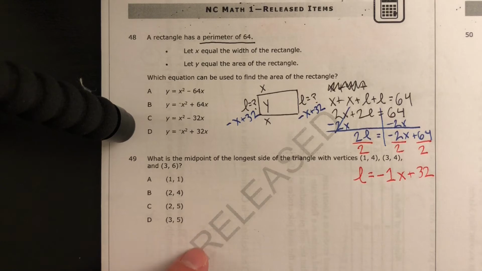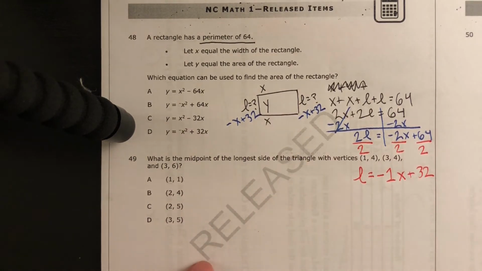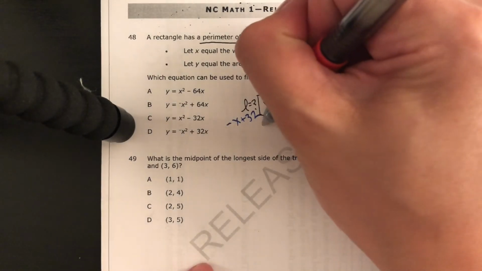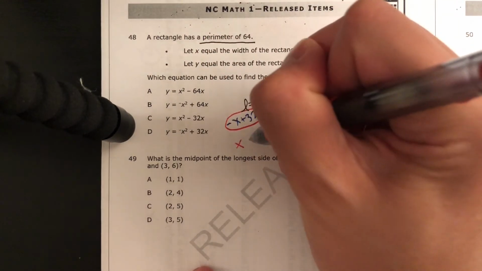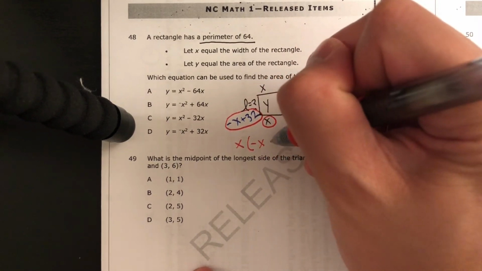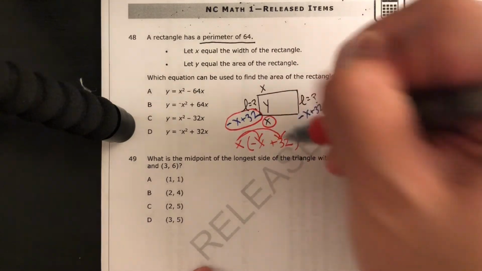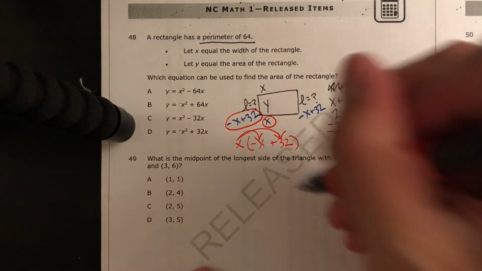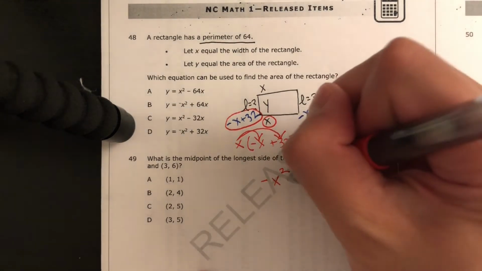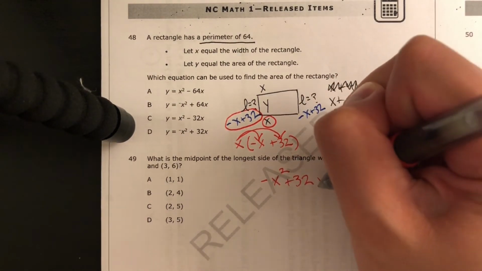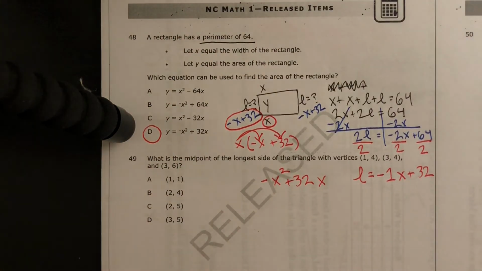Now, to find the area, I take the base times the height, or the length times the width. So I'm multiplying these two values. So I'm doing x times the value of negative x plus 32. When I distribute this, my final answer is going to be negative x squared plus 32x. So my final answer is going to be letter D.